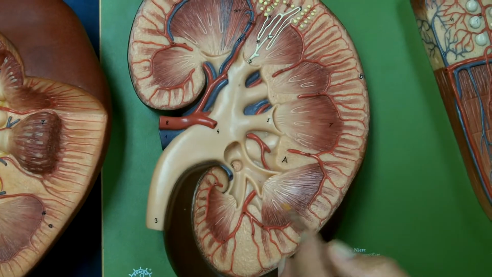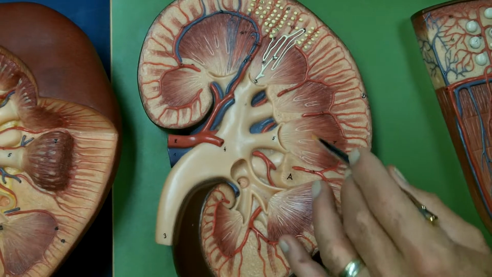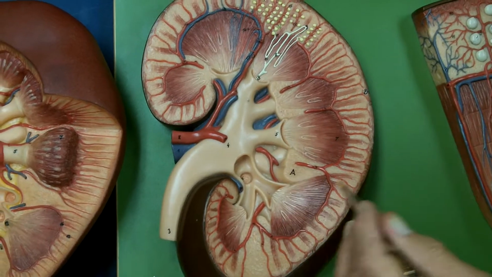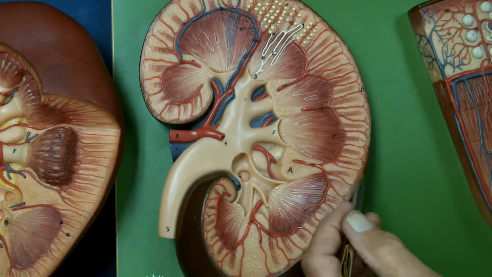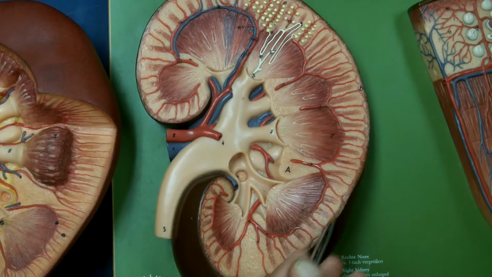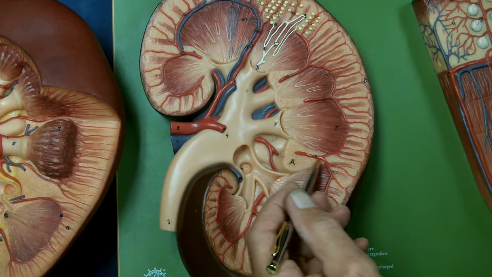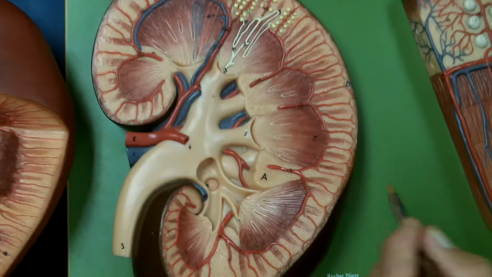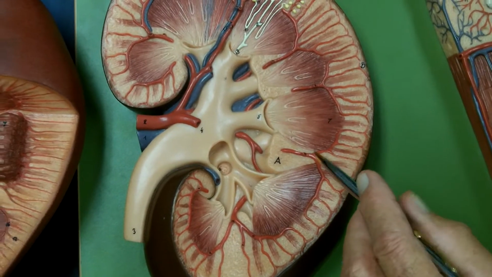Inside the medulla, we do have renal pyramids. These, you'll notice, are a different color than outside. That's true in real life, too, because of how they're different. We do have the same cortical material extending in between the pyramids, and these are called renal columns.